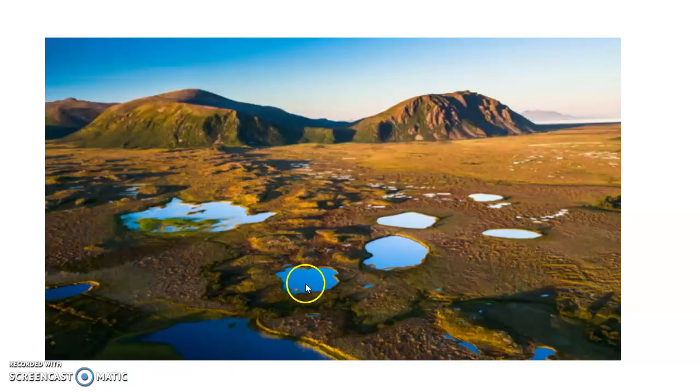And here are some kettle lakes here. They might just look like little ponds, and they basically are, but they're quite deep. So these might look shallow, but they're actually pretty deep. Imagine a large block of ice, and then that large block of ice eventually melts and forms these holes, these deep ponds. We call these kettle lakes.